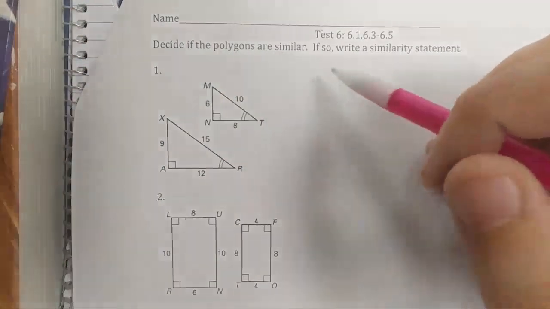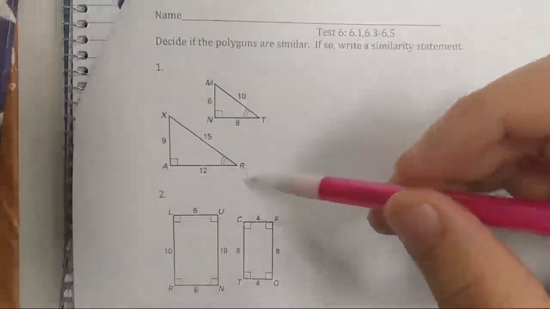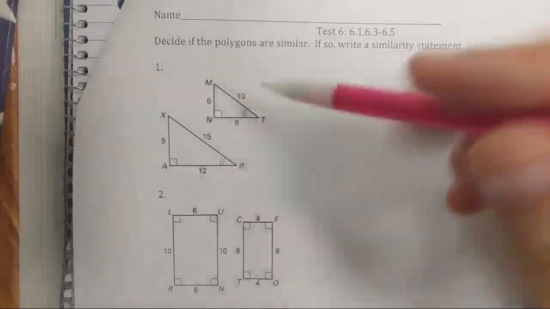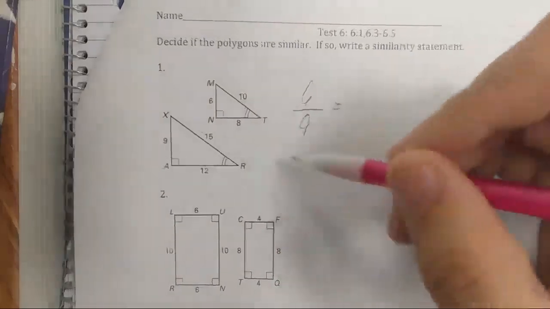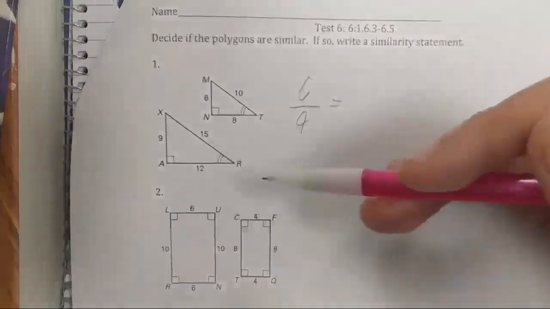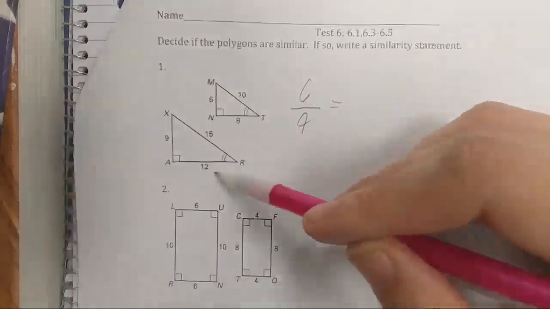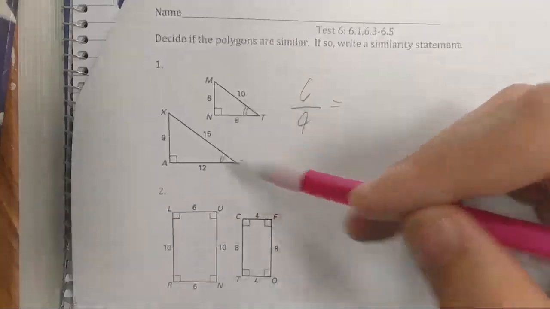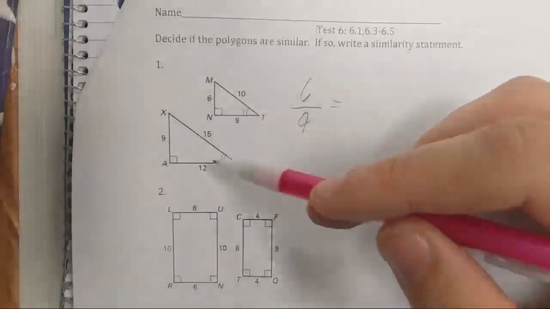Determine if the polygons are similar. If so, write the similarity statement. So similar means they have to be proportional. Let's check if this is proportional. Is 6 to 9 equal to... How do you know which side goes with which? This is really important. Small goes with small, the medium goes with the medium, and the big goes with the big. So, 9 goes with 6.